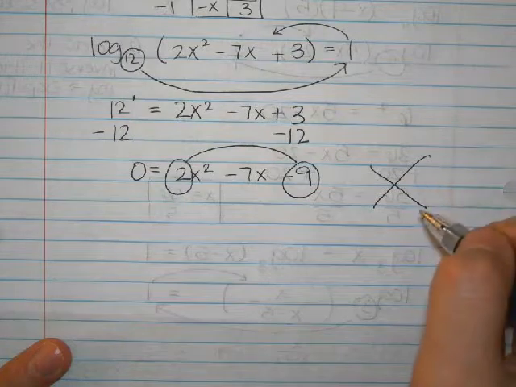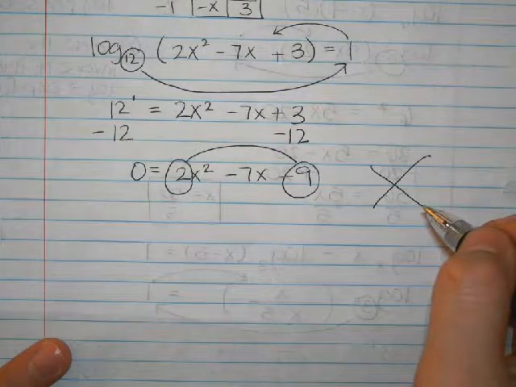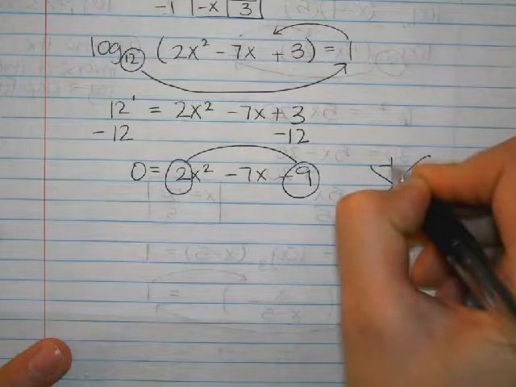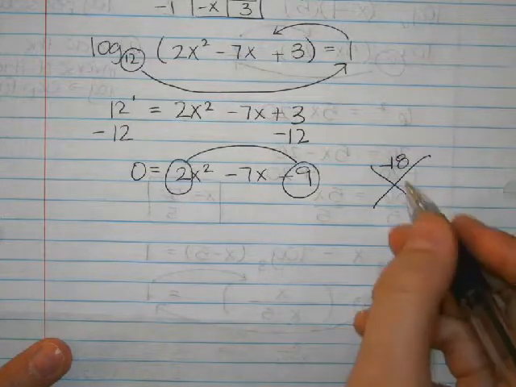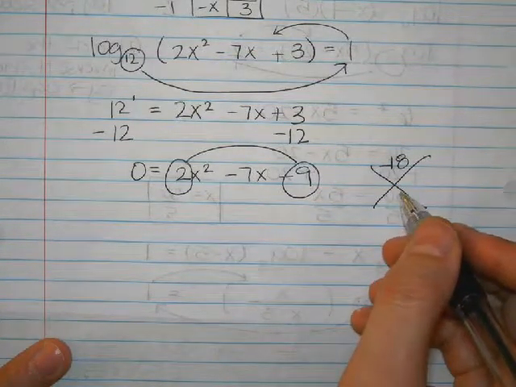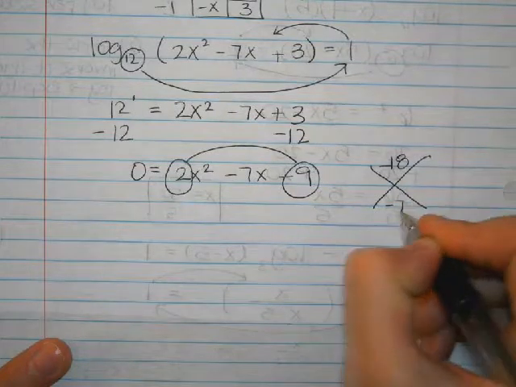All right, so 2 times -9 is -18. So we're multiplying to -18 and adding to -7.